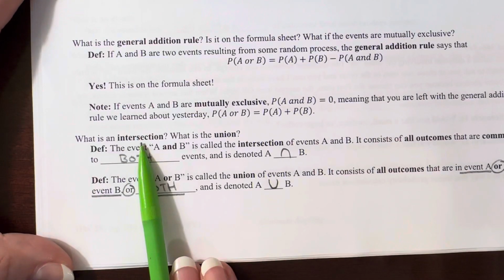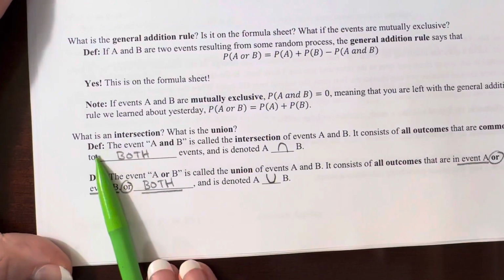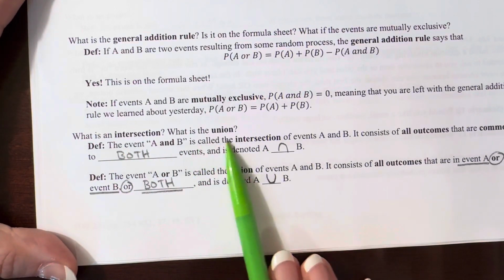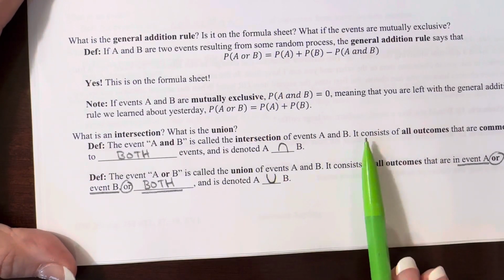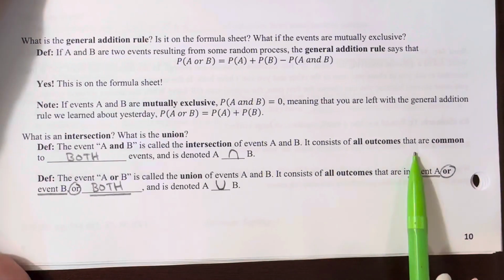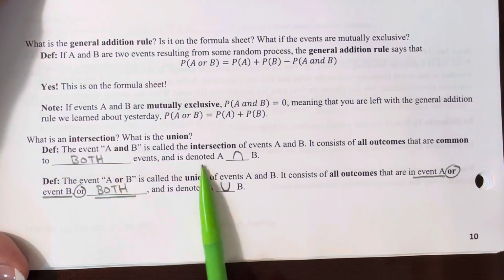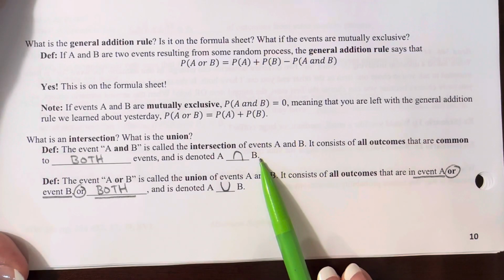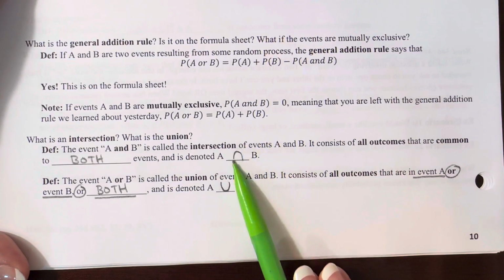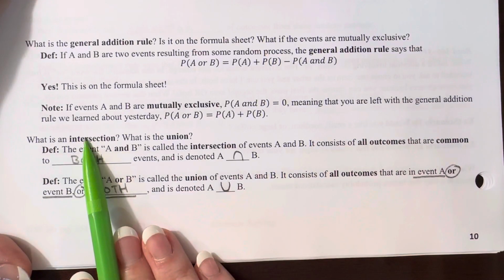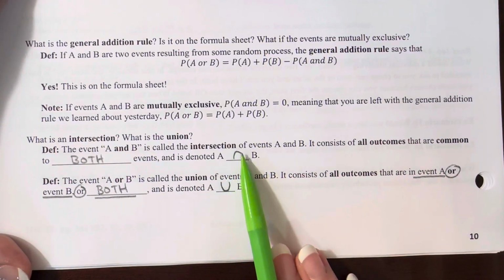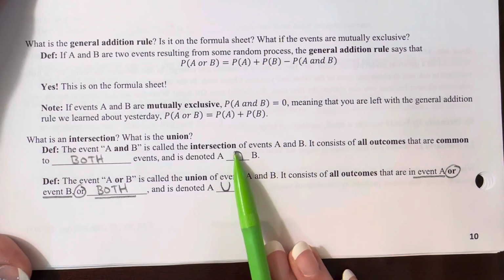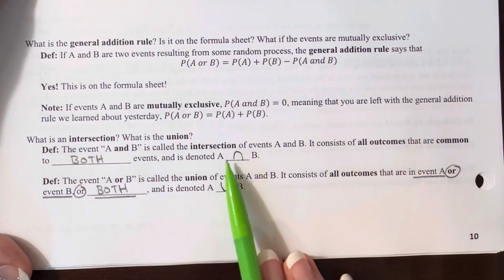Now, what is an intersection and what is a union? So the definition for the event A and B is called an intersection of events A and B. It consists of all outcomes that are common to both events, and it's denoted with A, then this arch right here, and then B. This is the intersection symbol. This means and. So intersection goes with and, kind of like a bridge that connects the two. You could also look at this as an upside down A that was left incomplete.